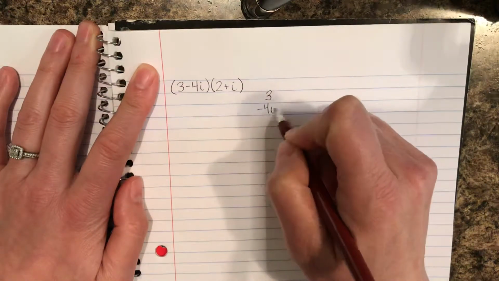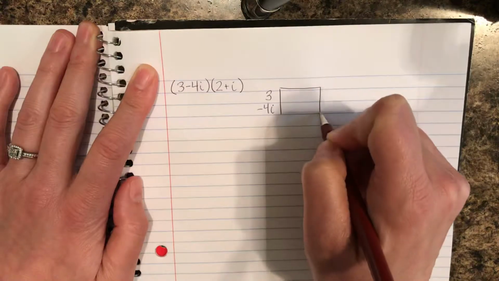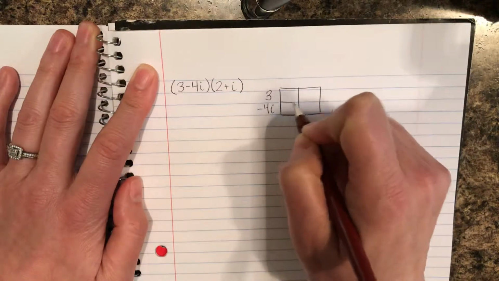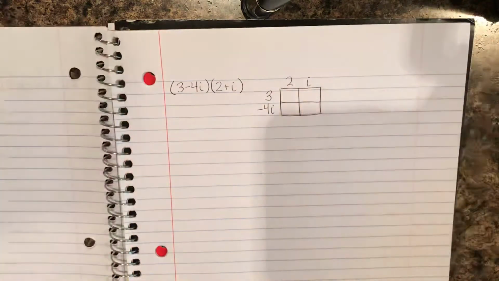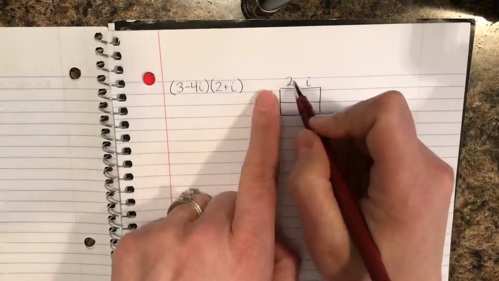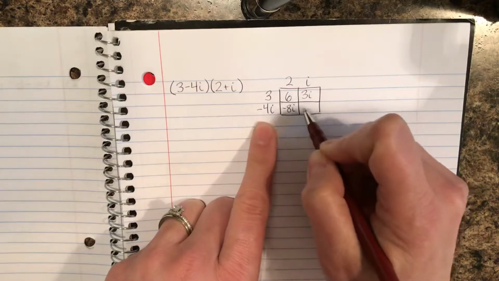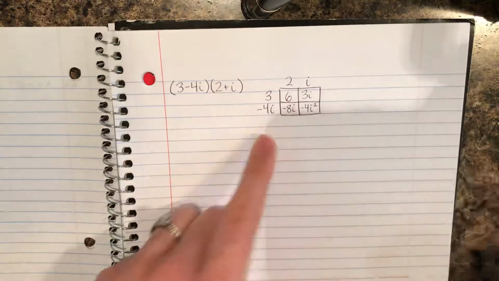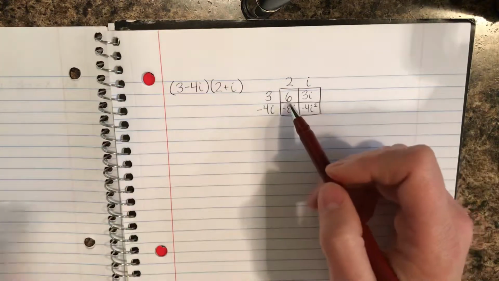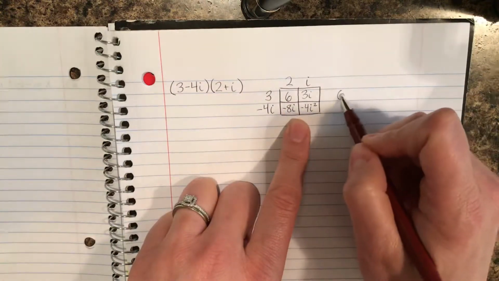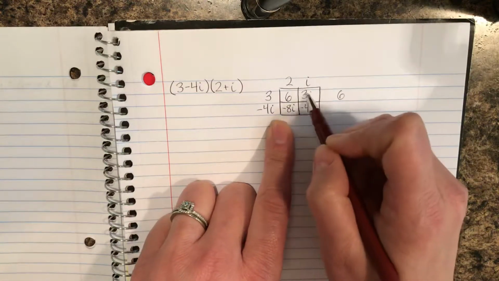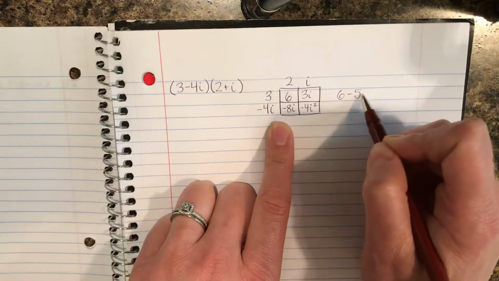So I'm going to do 3 minus 4i times 2 plus i. Multiply it just as if they were x's. So 6, 3i, negative 8i, and negative 4i squared. Now, I know that the 6 goes here. Negative 8 plus 3 is negative 5i.